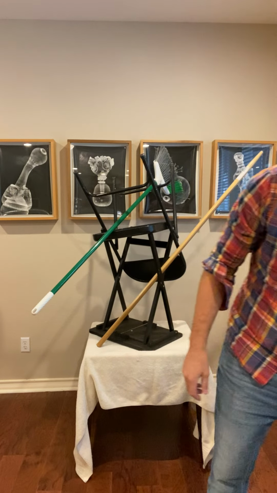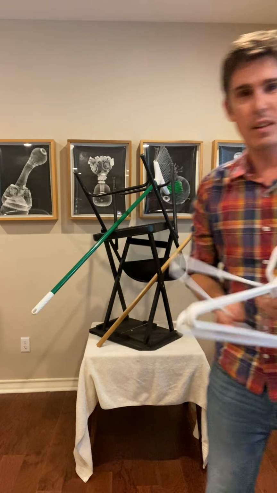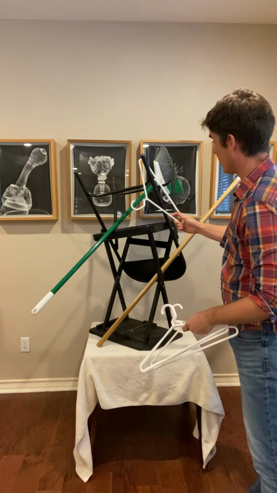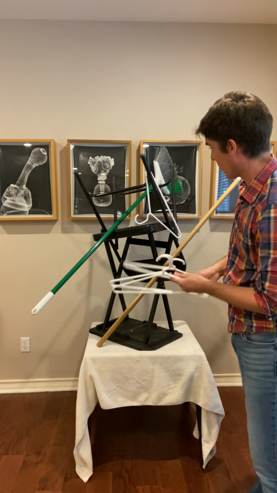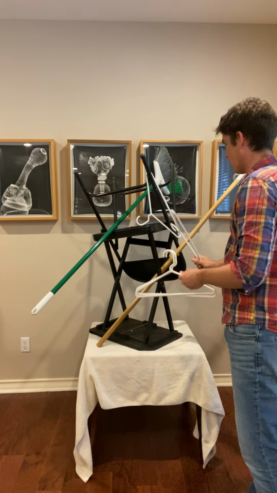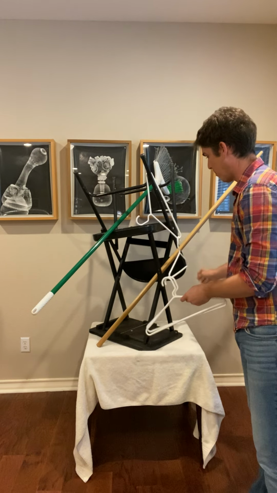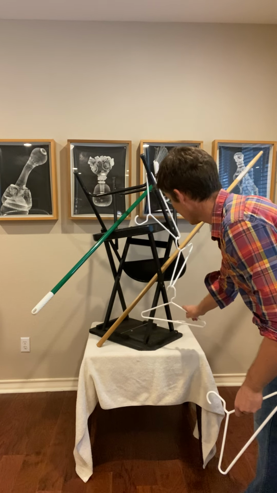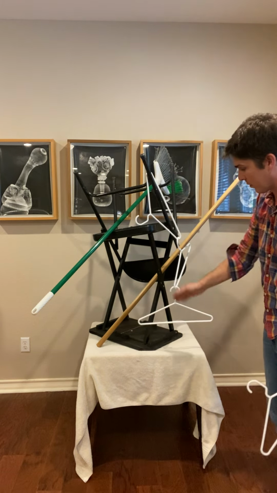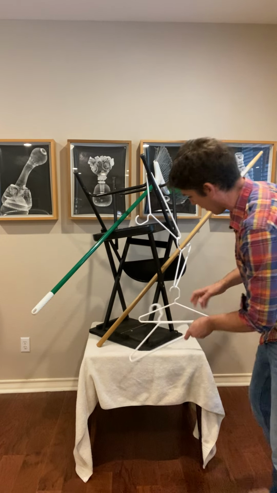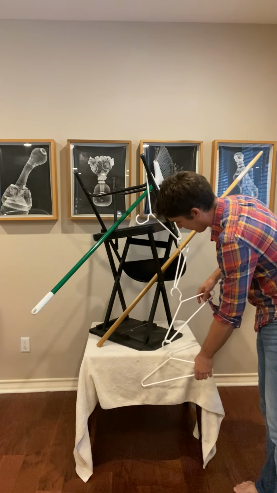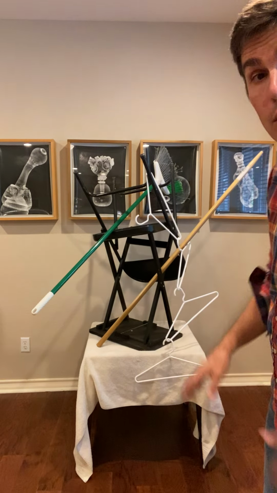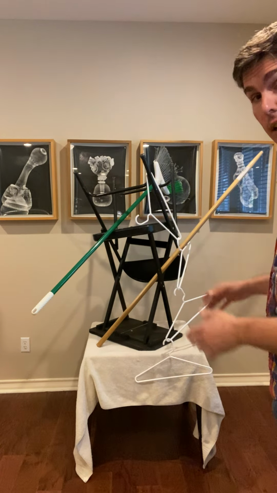Now I have a couple hangers over here. They're a little bit smaller, but they're nice and bright white, so they're going to stand out against this black. Here, I'll do a little barrel of monkeys type situation. Create several different diagonal lines. I'll go ahead and thread that all the way down. Okay, so we have a fairly large still life here.